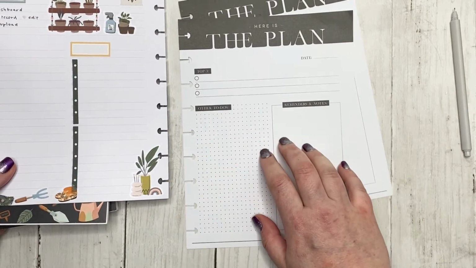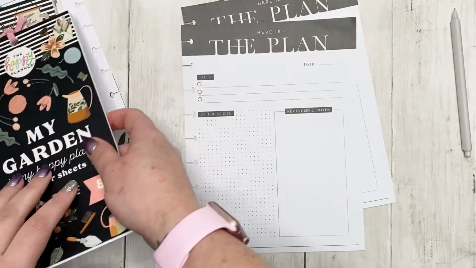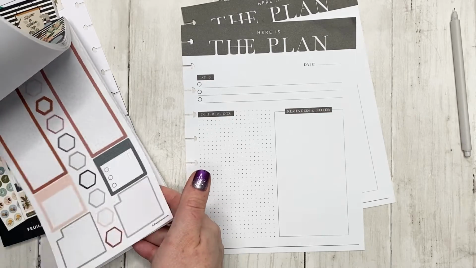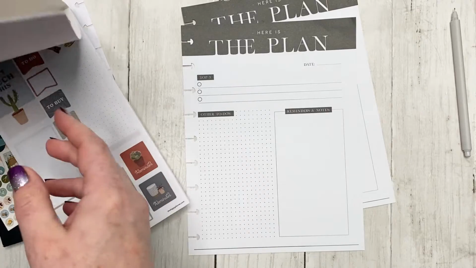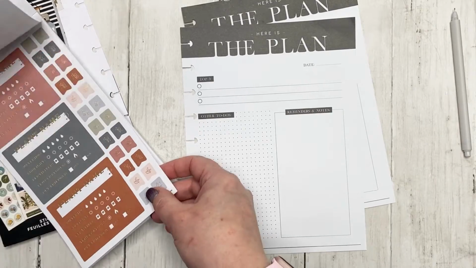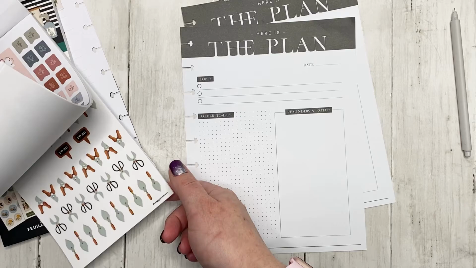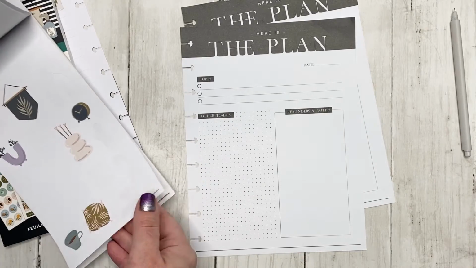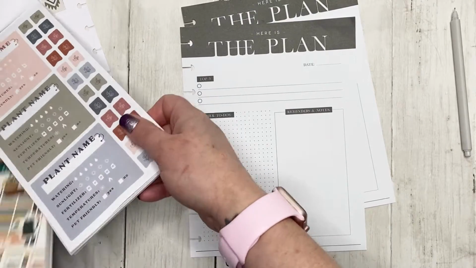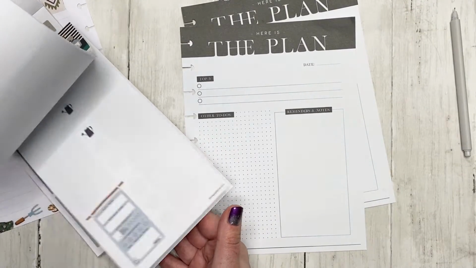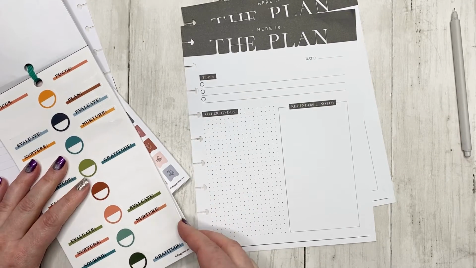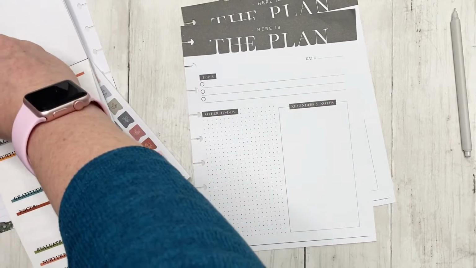All right, let's go ahead and do the plan pages. This is my opportunity to use some of the stickers that I might not use in other spreads, like these ones right here. I want to see if there are any headers. One of these had headers. I wish that these had more functional headers. Okay, so we have these. I guess I could use the focus.